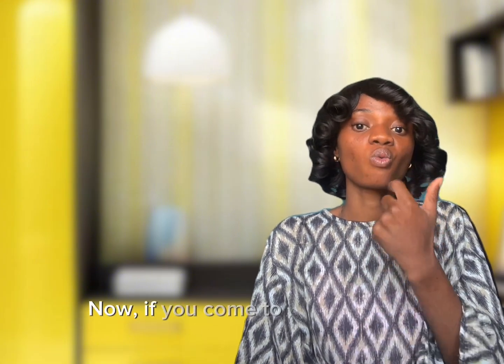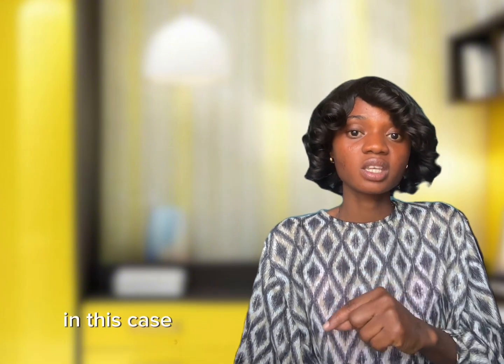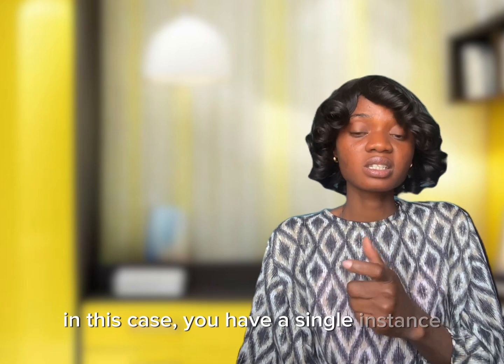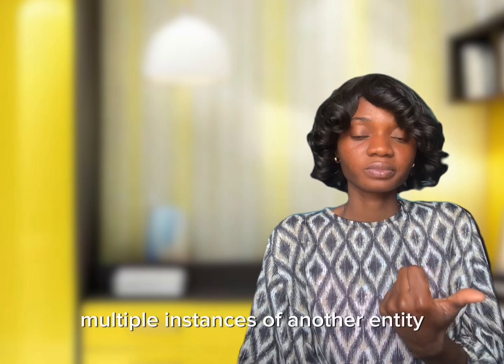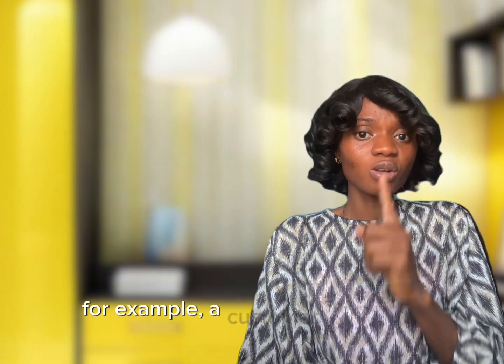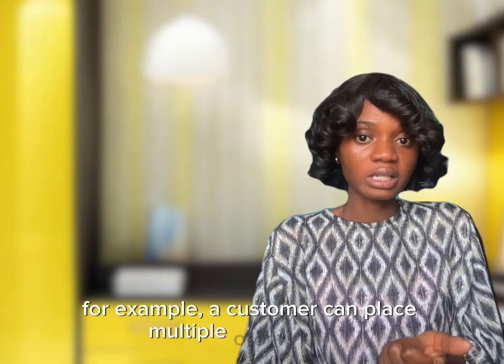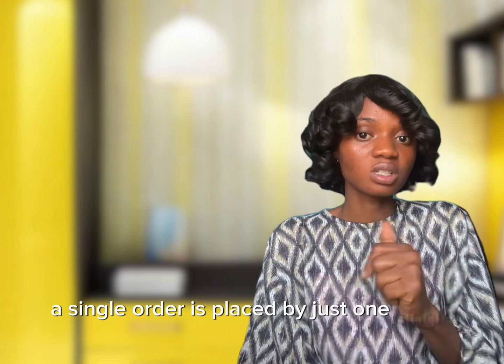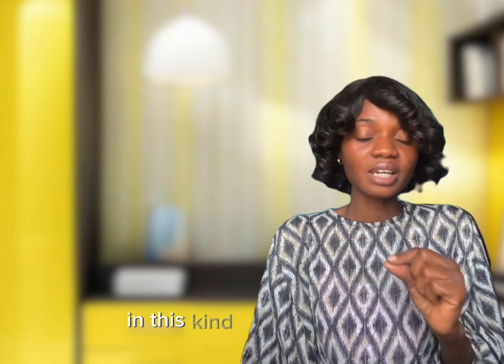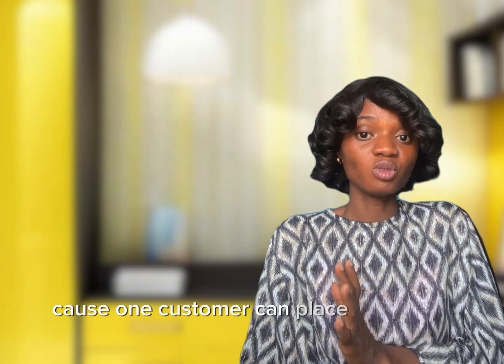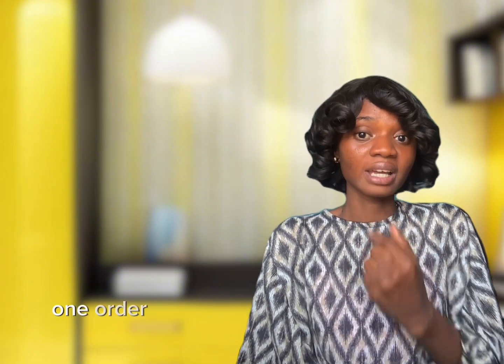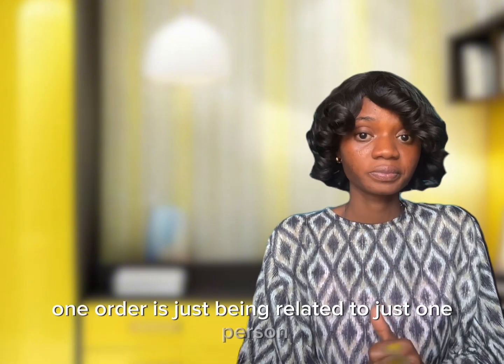Now we come to the one-to-many relationship. In this case, you have a single instance that is relating to multiple instances of another entity. For example, a customer can place multiple orders, right? While a single order is placed by just one single customer. In this kind of relationship, we call it one-to-many because one customer can place numerous orders, while that one order is related to just one person.